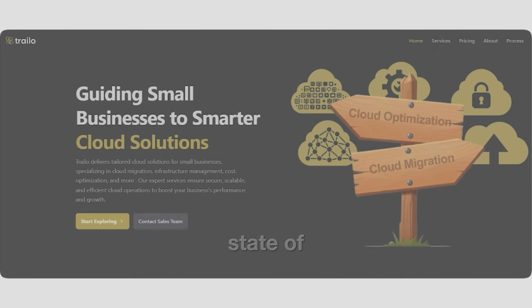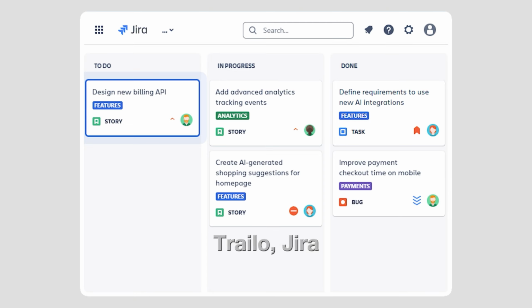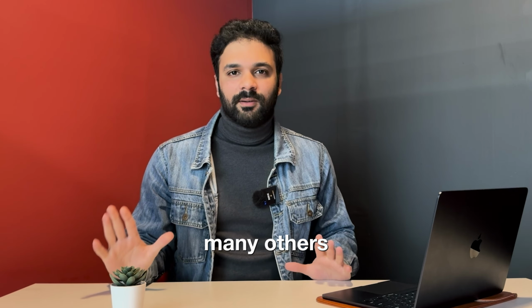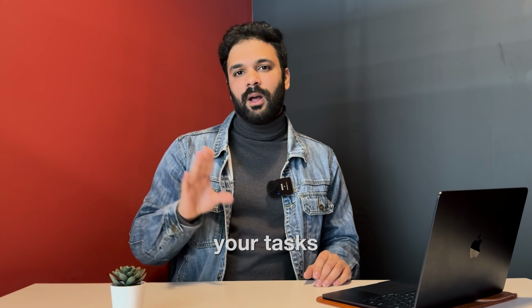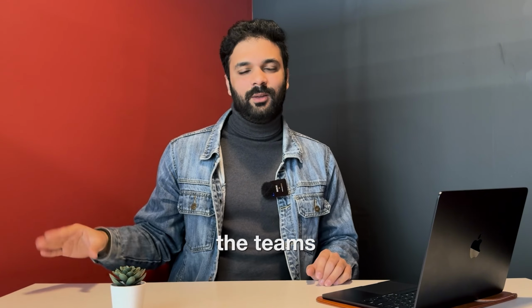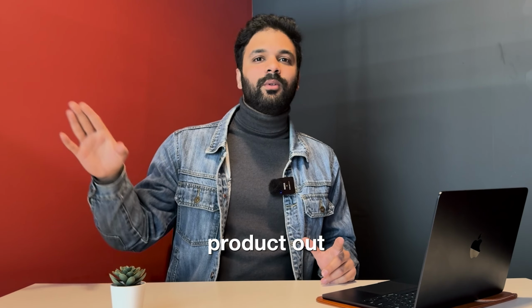There are very common state-of-the-art tools out there, Trello, Jira, Asana, and many others, that you can simply use to create tickets and manage all of the tasks that you assign to any of the teams you're working with. And using these tools, getting a product out there is a piece of cake.